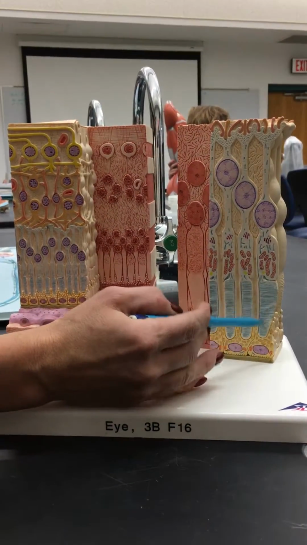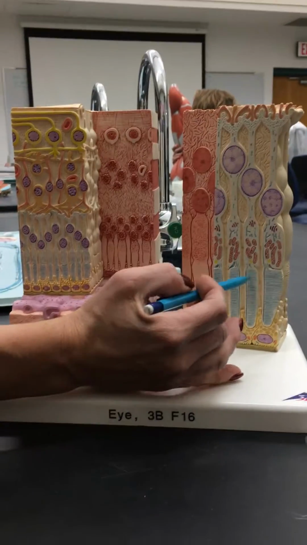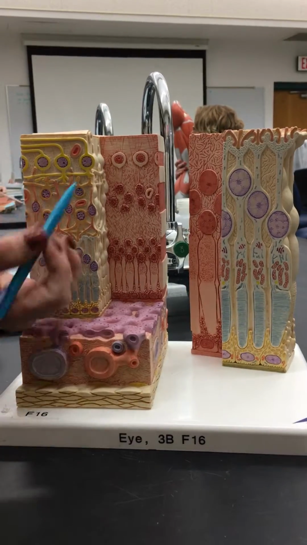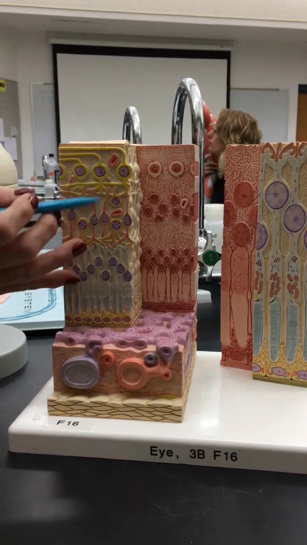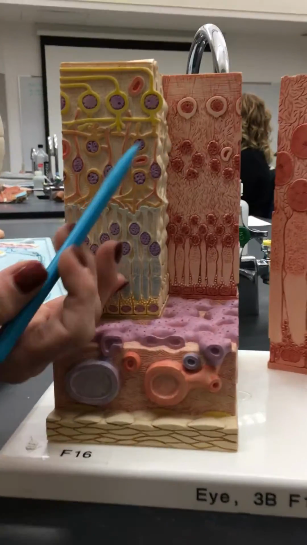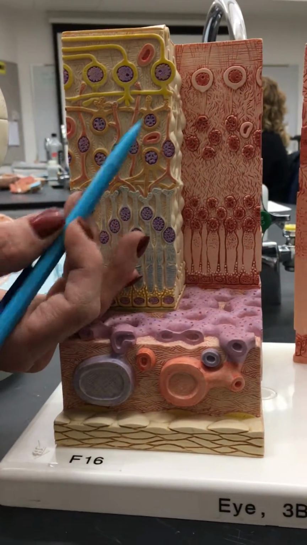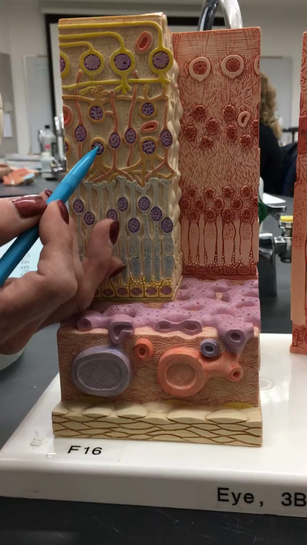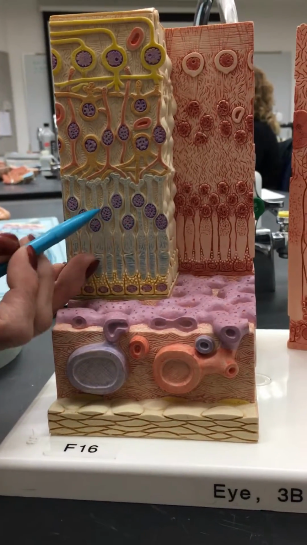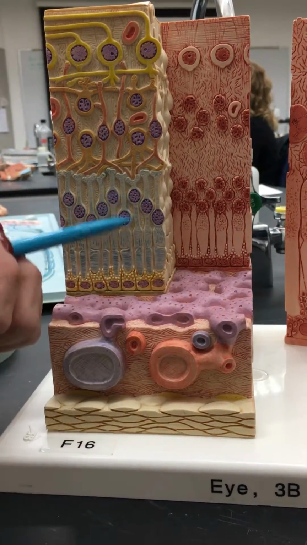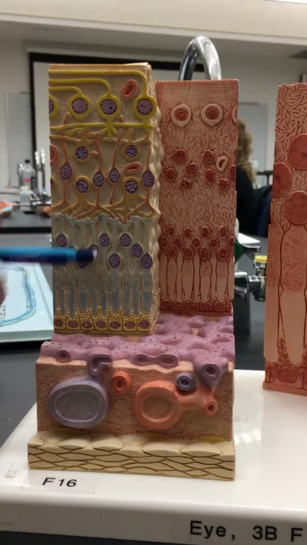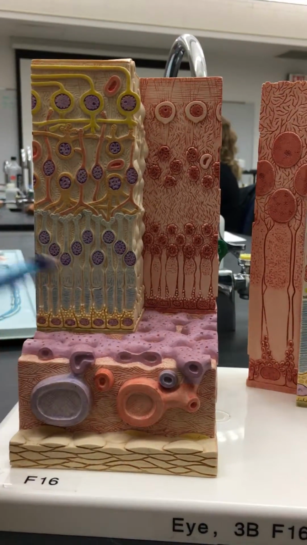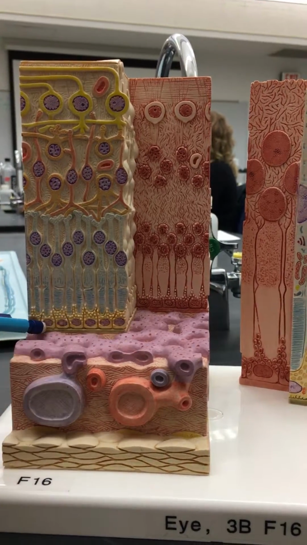Rods, cones. The only differentiation is the shape of them. Then you have the ganglion cells, the bipolar cells, which have both of those. The amacrine cells, and these are the horizontal cells, and these are part of the cones and rods. Before he had said these are miscellaneous horizontal cells, but then yesterday he said these are part of the cones and rods. This is the pigmented layer right here.